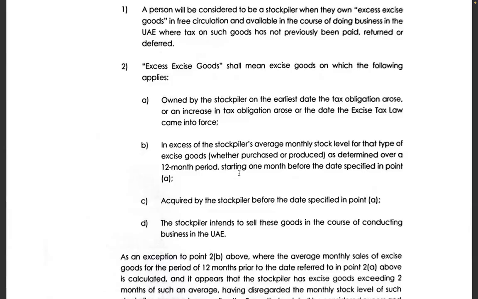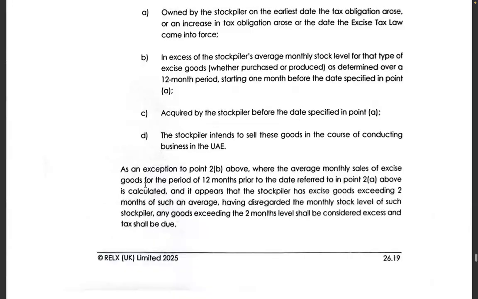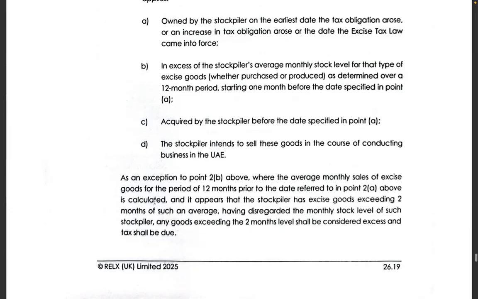As an exception to point 2B, where the average monthly sales of excise goods for the period of 12 months prior to the date referred to in point 2A above is calculated, and it appears that the stockpiler has excise goods exceeding 2 months of such an average, having disregarded the monthly stock level of such stockpiler, any goods exceeding the 2 months level shall be considered excess and tax shall be due.